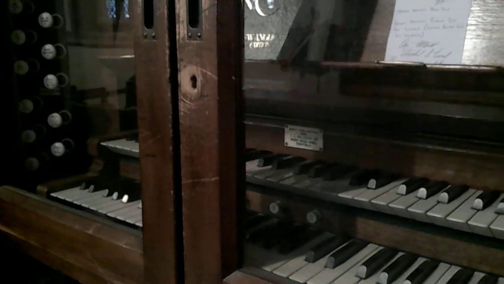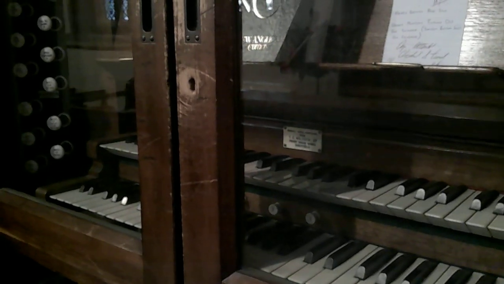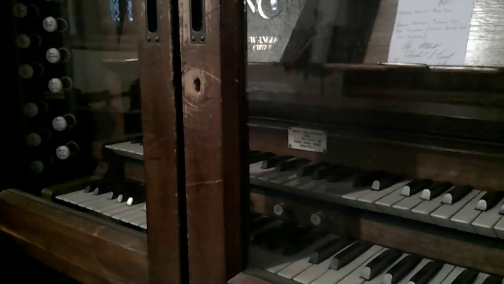Don't see a maker's, well, oh no, there's the maker's plate. I know some folk find these things interesting, and it's quite interesting. It's rebuilt with additions by T.C. Wilcock Limited, Priory Organ Works, Sheffield. So double manual pedal board, quite a fancy organ, which very much fits with this kind of church.